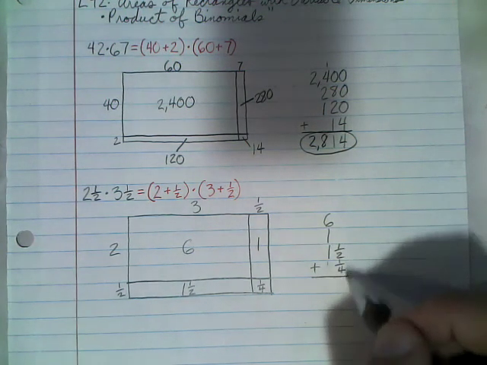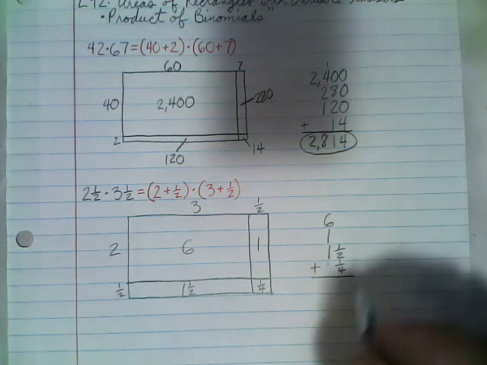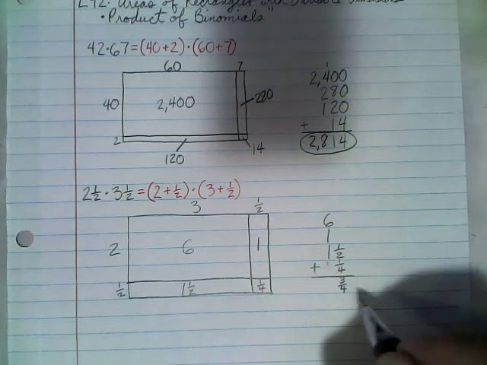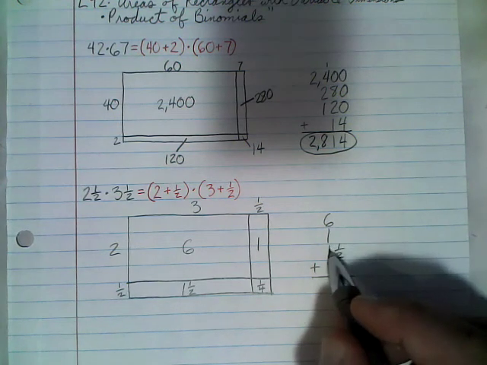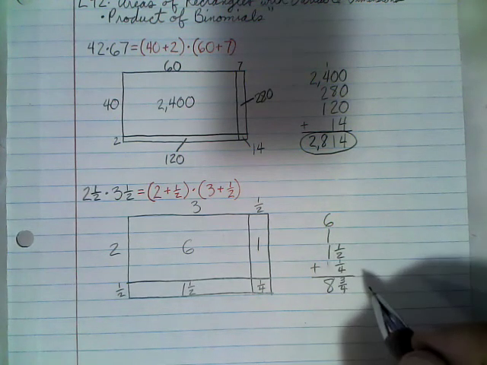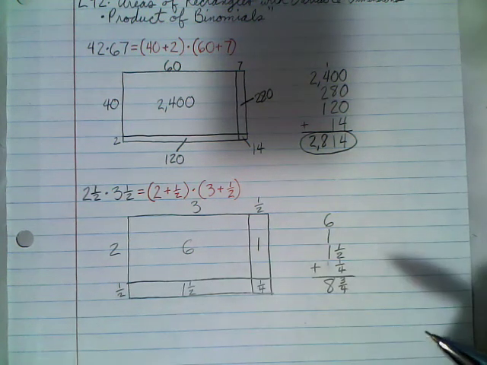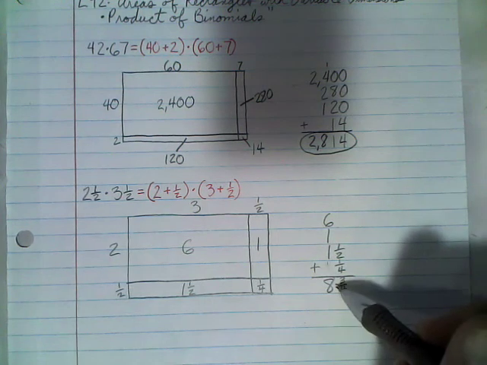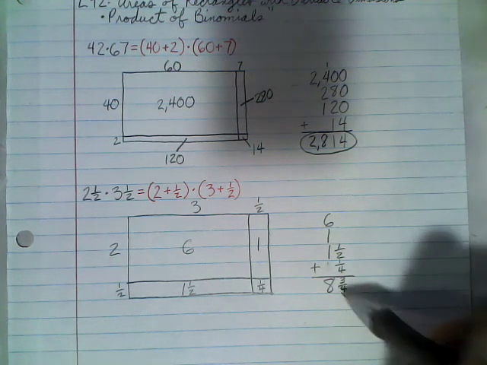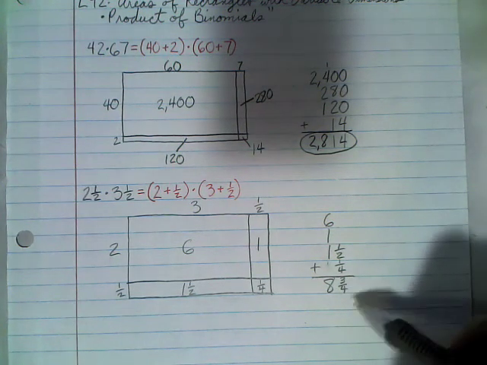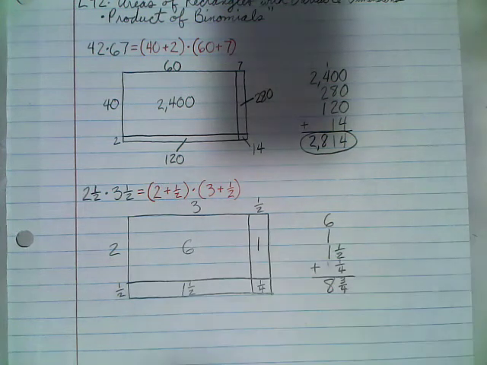Well, 1/2 plus 1/4, for today's purpose, we know what that is. So 1/2 is really 2/4 plus 1/4 is 3/4. And then 6 plus 1 plus 1 is 8. And if you were to change these both into improper fractions and multiply them together, you would confirm that this actually is 8 3/4. Okay. So using the rectangle is a way of doing this. Again, I don't recommend that you actually do it this way, but it will work.